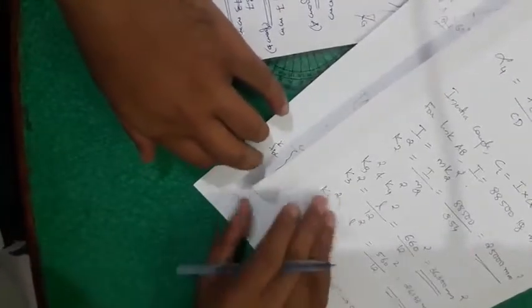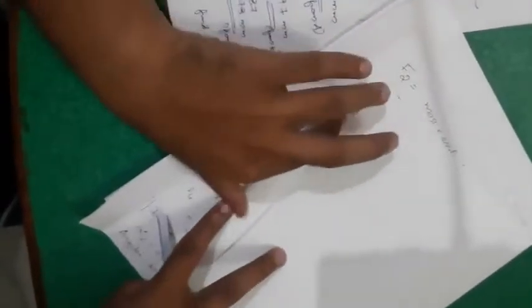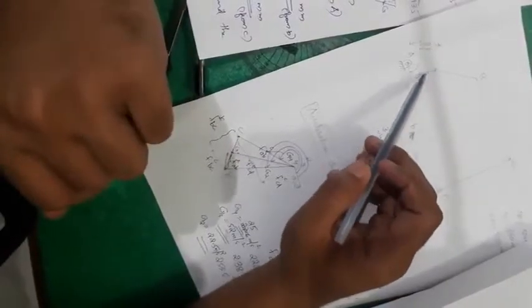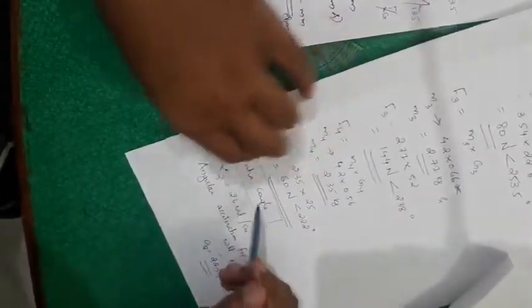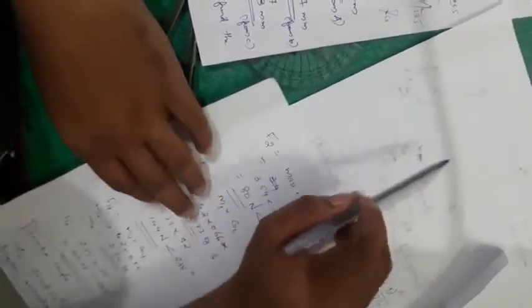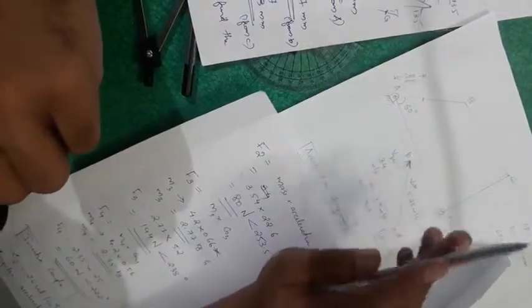Now, we have found the forces acting on the center of mass of these links, but the inertia couple is not taken into account to determine the actual center of mass of each link.